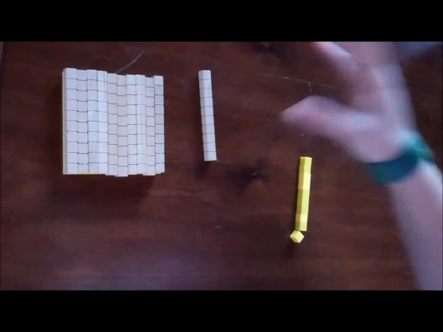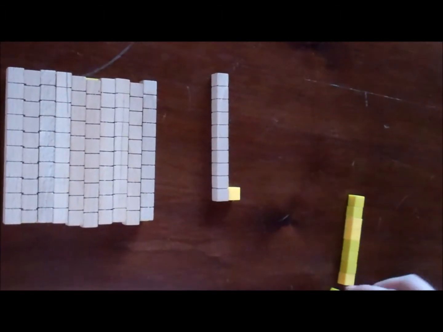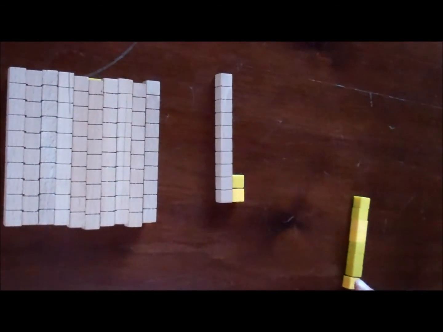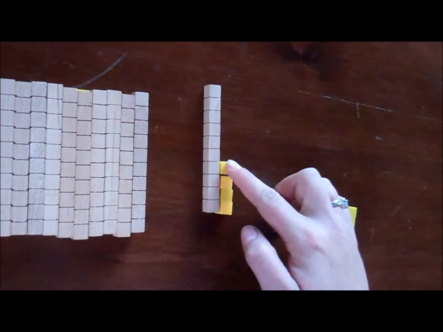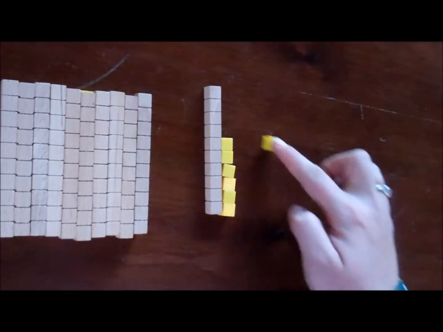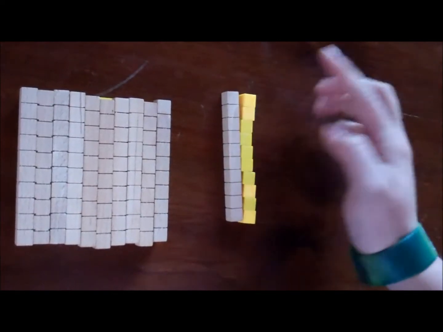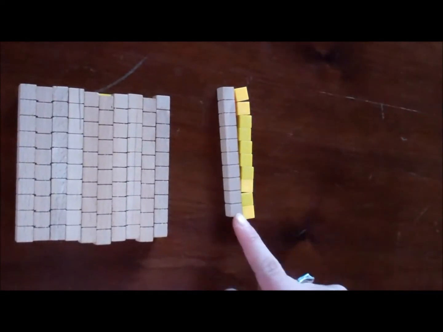Also, a 10 strip equals 10 ones. 1, 2, 3, 4, 5, 6, 7, 8, 9, 10. So 10 ones equals a 10 strip.